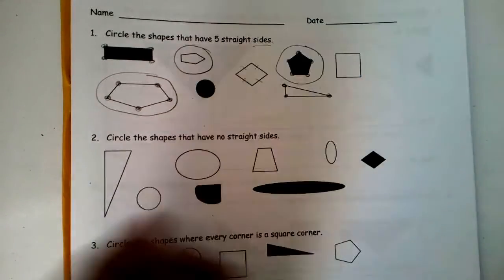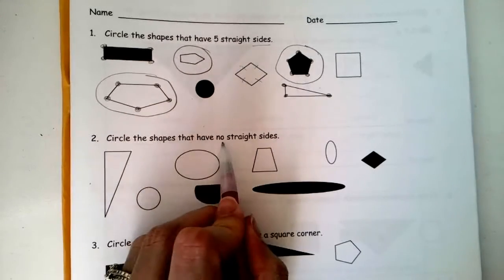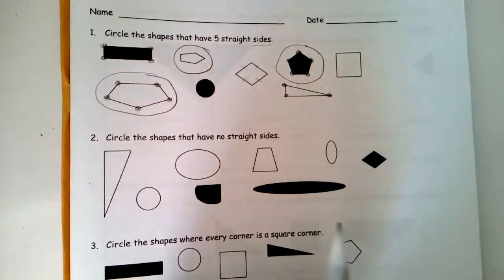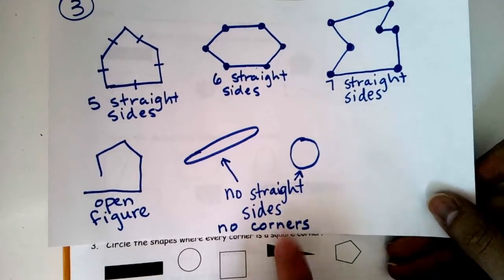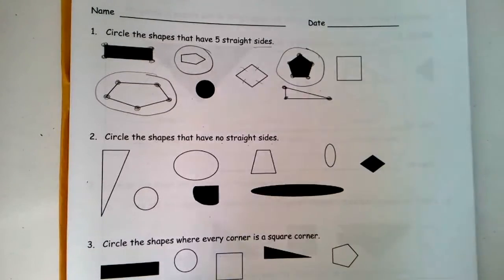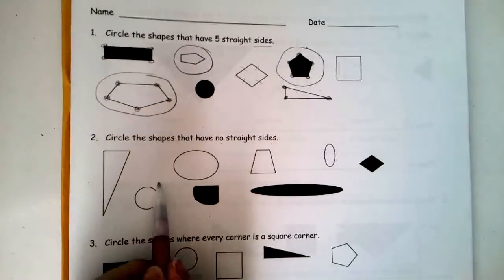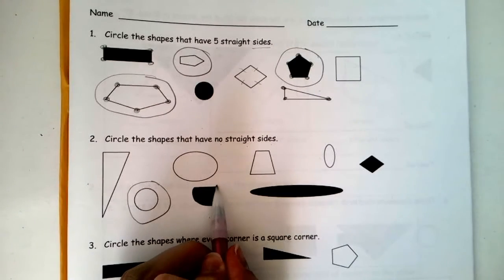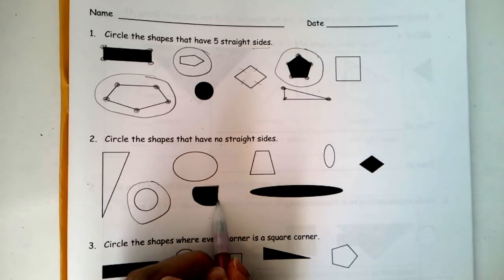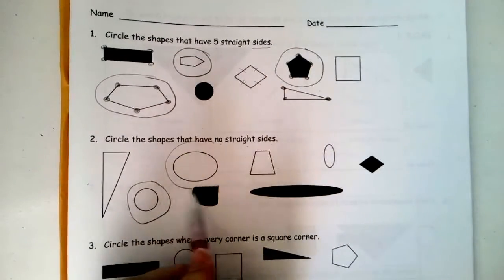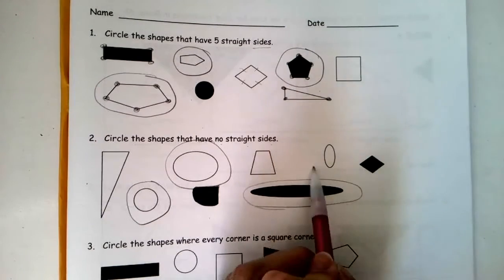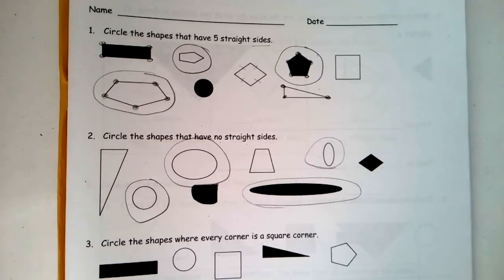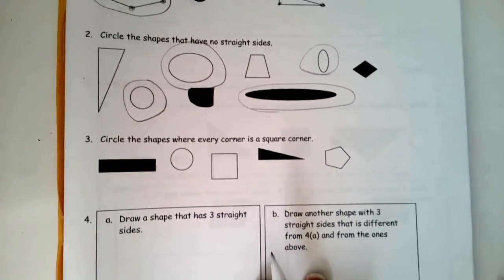Okay, number 2. Circle the shapes that have no straight sides. You remember what these shapes look like, right? The shapes with no straight sides and no corners. Oh, there's a lot of them, huh? This one. This one, do you see how we have an L shape here? Those are straight. We want ones with no straight sides. There's one, and there are 2 more. Can you find them? This long oval and this little oval. Good job.